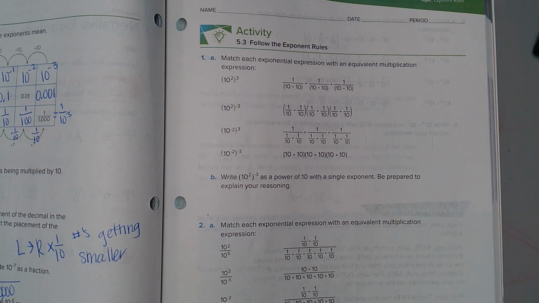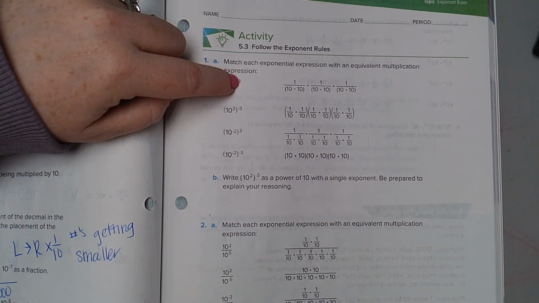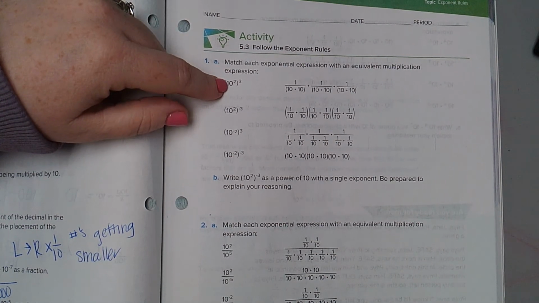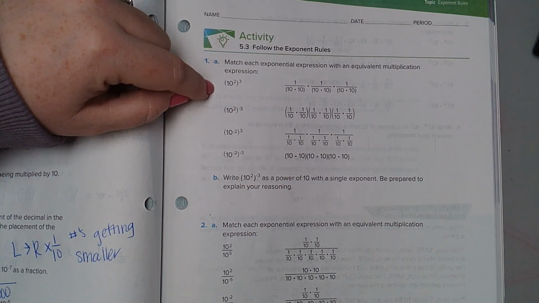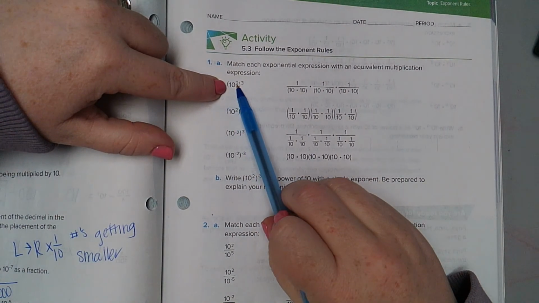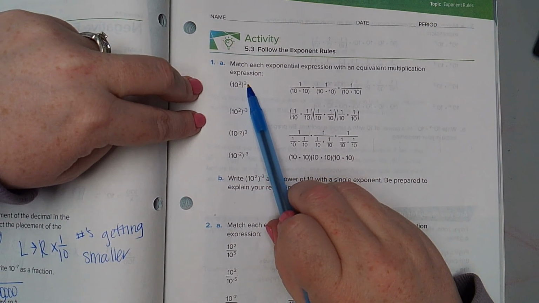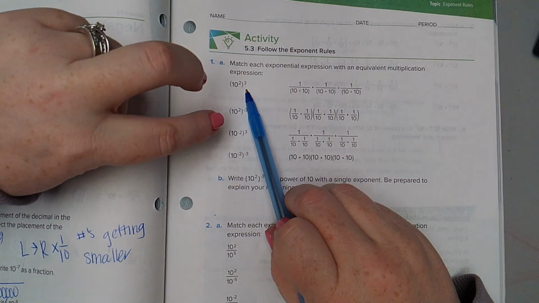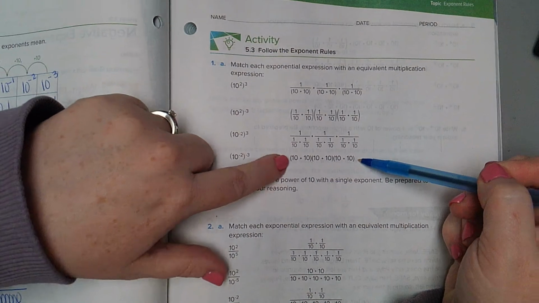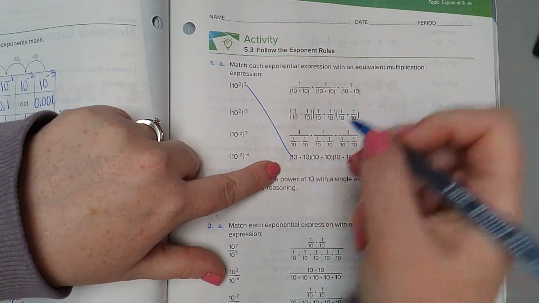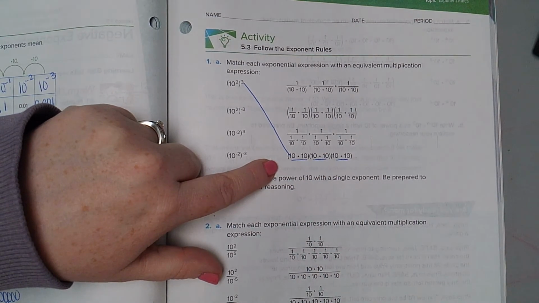Following the exponent rules. So when we have a power raised to a power, we multiply them, but we need to match them to the equivalent expression. So that's when we write it and expand it. 10 to the power of 2 is 10 times 10. And we need it 3 times. So we're going to have 10 times 10 times 10 times 10 times 10 times 10. The only one that has that is this bottom one. We have 10 to the power of 2, and we had 3 sets of it.